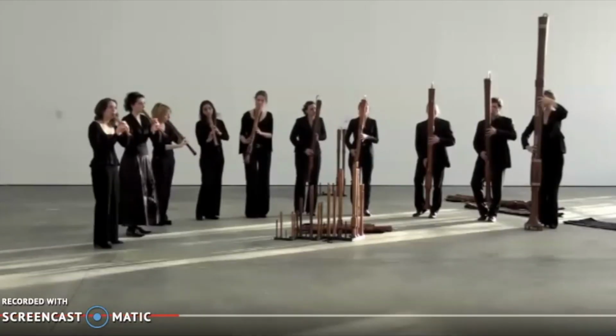So we're going to pause there. So that's just an example of what you could do with a lot of recorders. So there's lots that you can do with recorders. Obviously, we're starting at the beginning with ours, but that is kind of some different recorder sounds that you could hear.